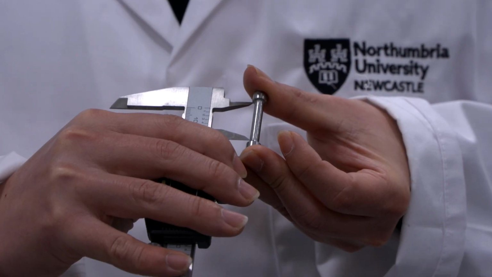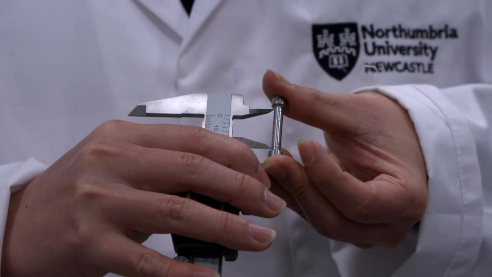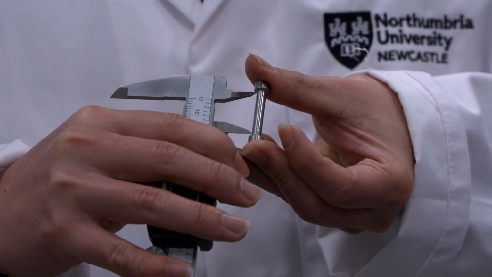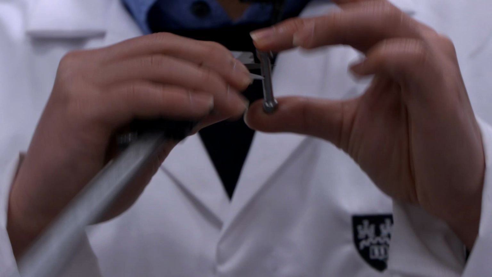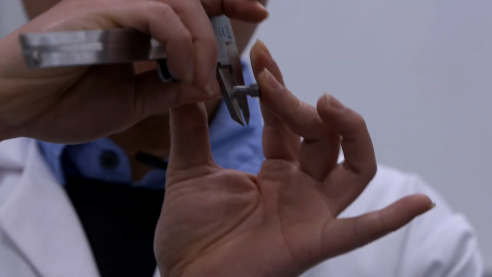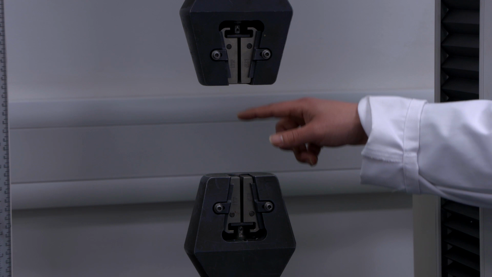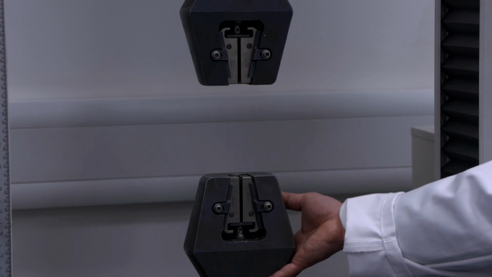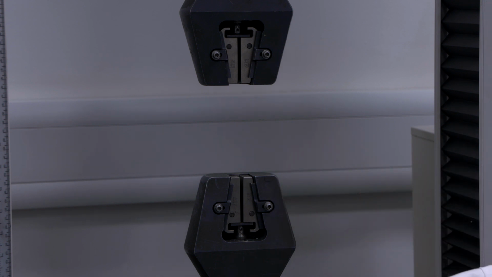For a metallic specimen like this one, we can measure the gauge length using the caliper between the two solders here. For the cross-sectional area, you only need to measure the diameter. In general, the gauge length can be identified based on the distance between the lower and upper grips, no matter what the geometry of the specimen is.